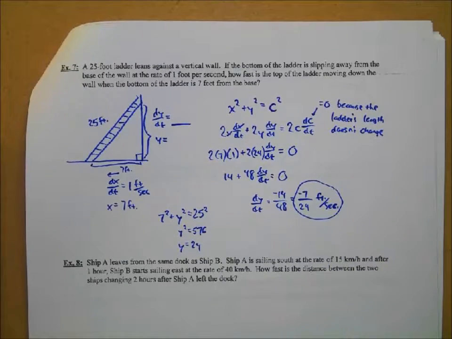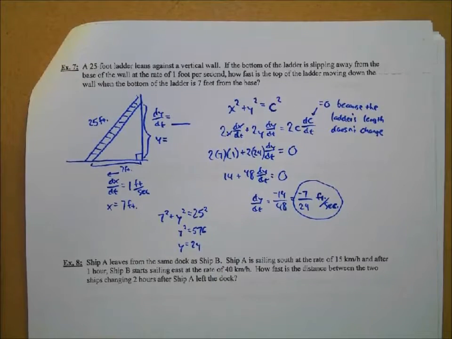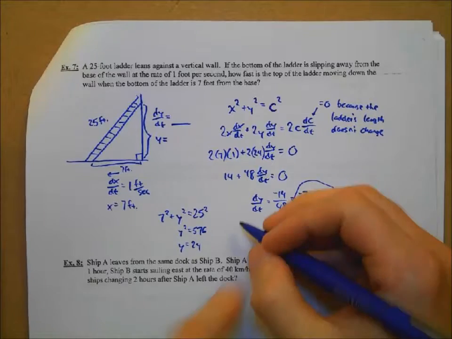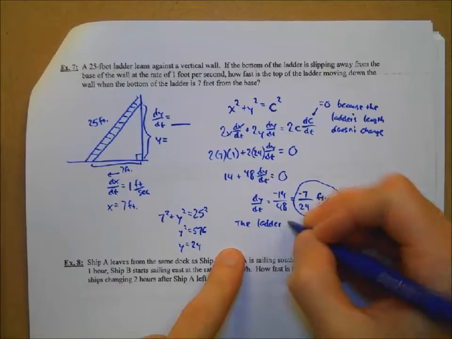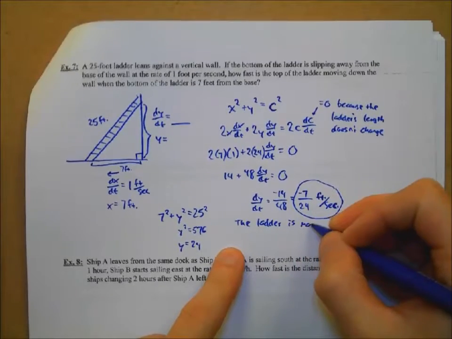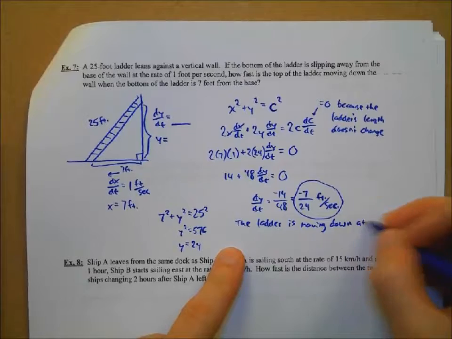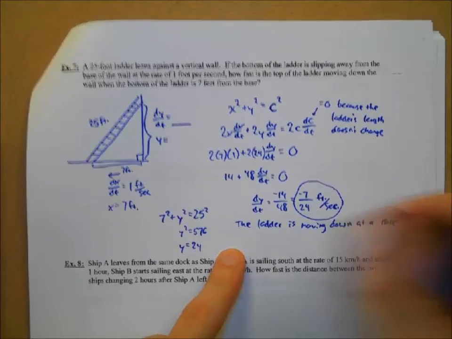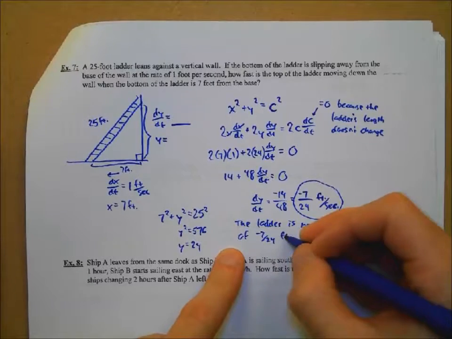So you want to be careful about how you word this here. It doesn't say to write a sentence, but if we were to write a sentence here, we want to be careful about this. What we do not want to say is, the ladder is moving down at a rate of negative 7/24 feet per second.